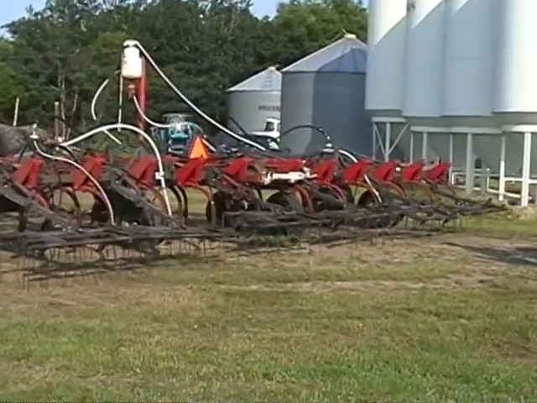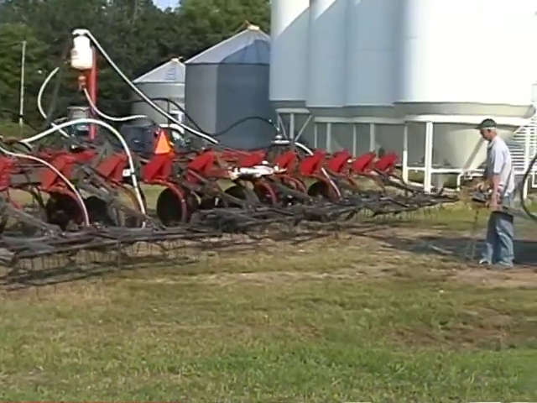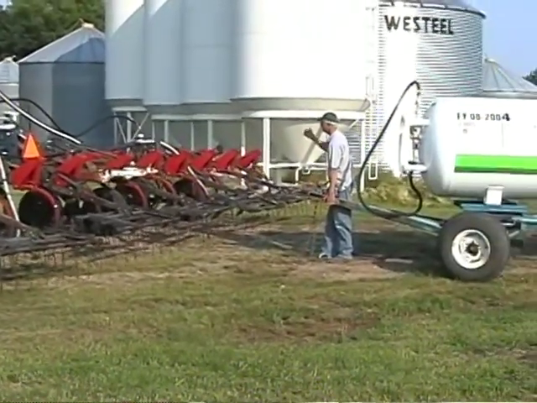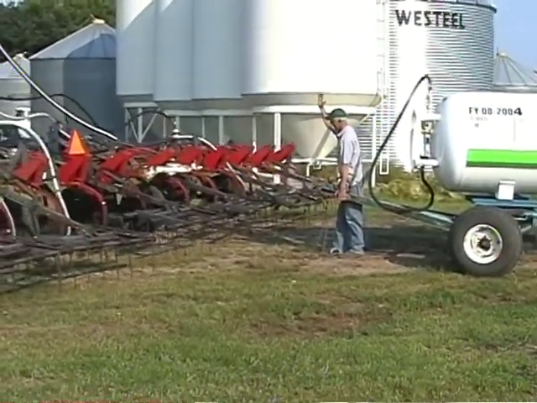Now that we have reviewed the properties and characteristics of NH3, the first thing that should come to mind when working around anhydrous ammonia is safety.